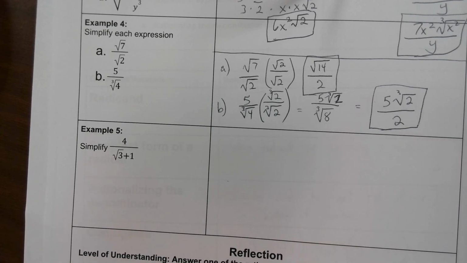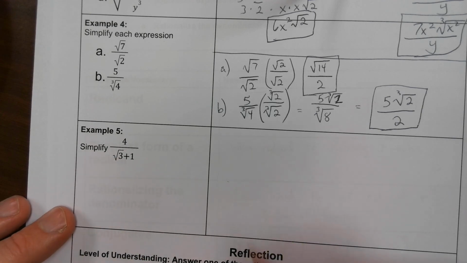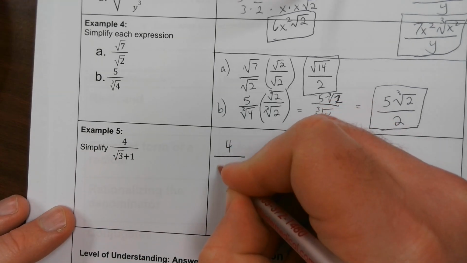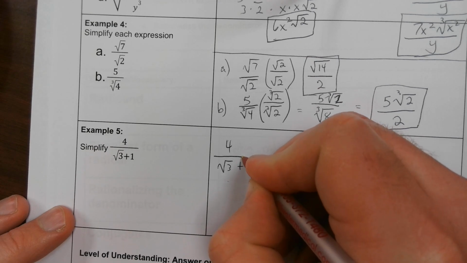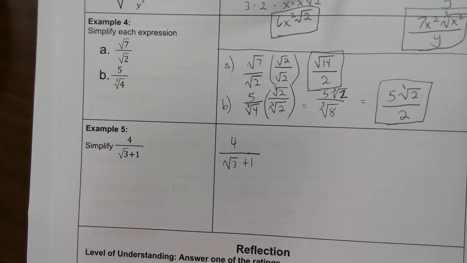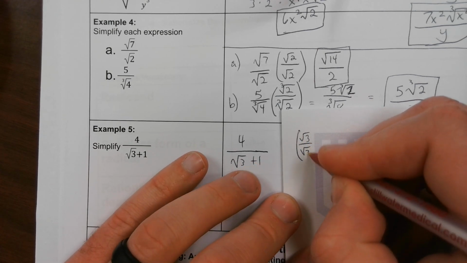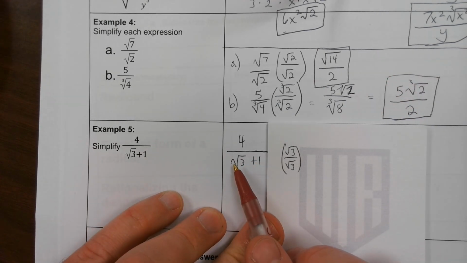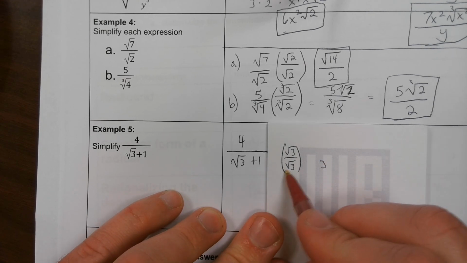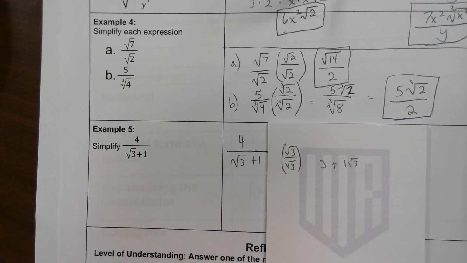Example number 5, it says simplify, and we have an expression here, and we have a radical in the denominator. We're not allowed to have a radical in the denominator, but unfortunately this time we have a plus 1 on it, which is not part of the radical. So if I were to multiply just by this, square root of 3, whenever I were to multiply this, I'd have to get 3, but then I'd have to distribute it, and it would end up being 3 plus 1 times the square root of 3, and then I'd be right back to where I started with another square root.